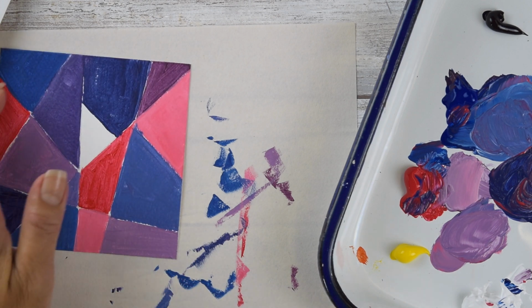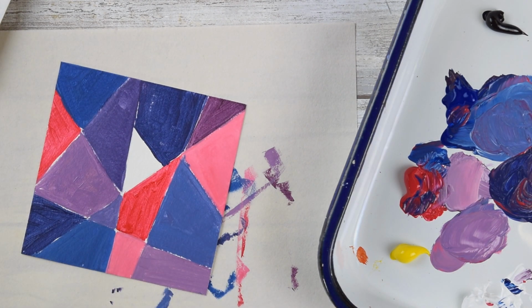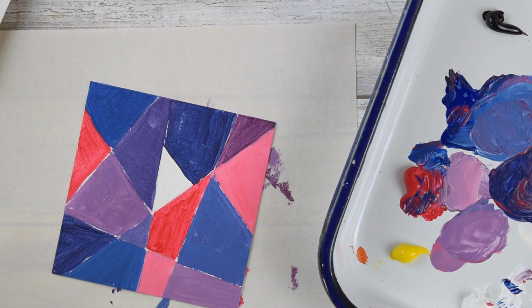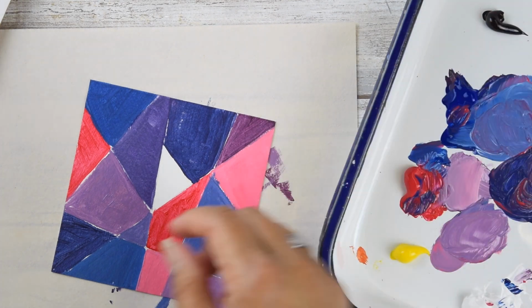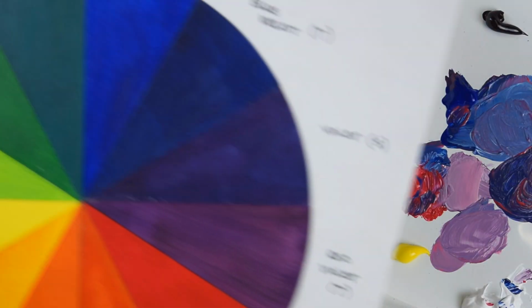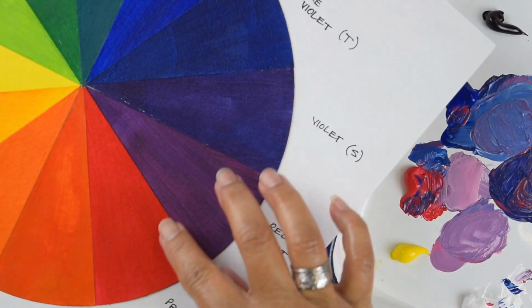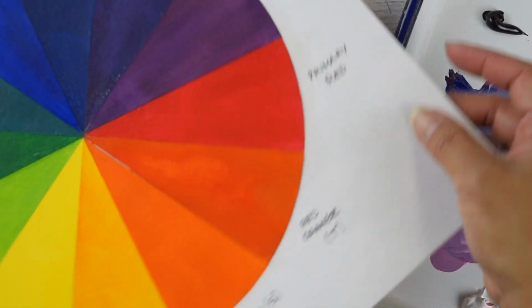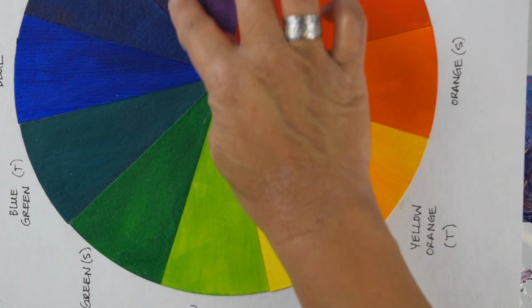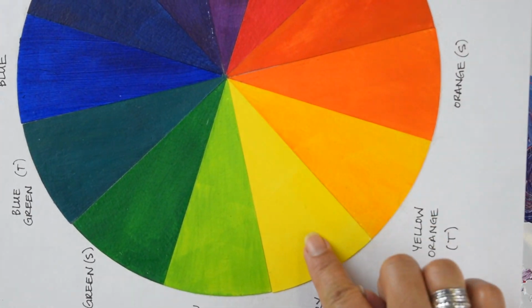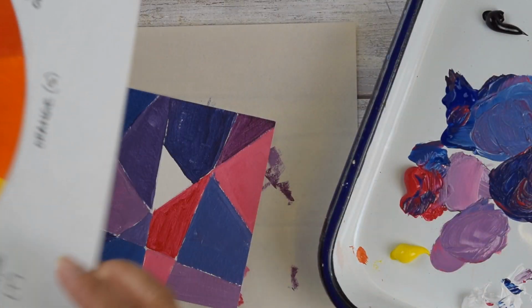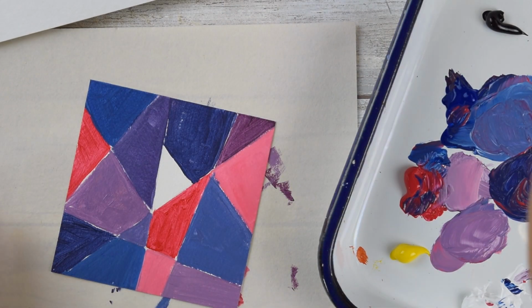Okay, so with that empty piece, I'm going to actually pick an opposite color. So since this is the family that I've been working with, I'm going to pick an opposite color of that, which will probably be maybe like an orange yellow or yellow orange.